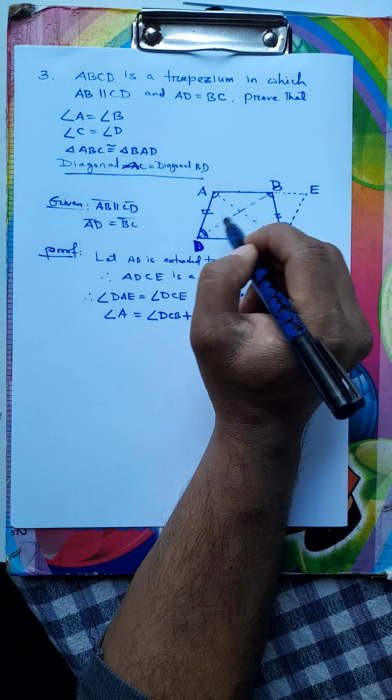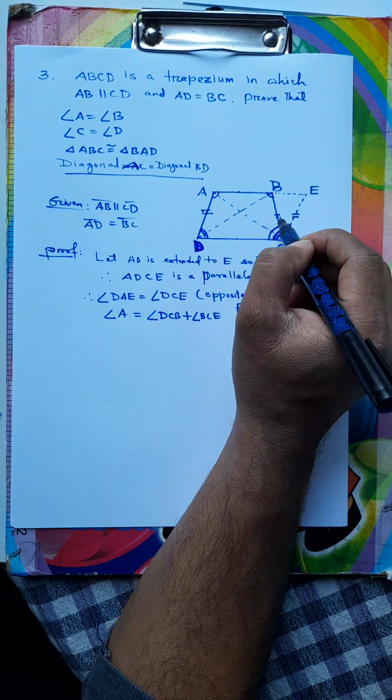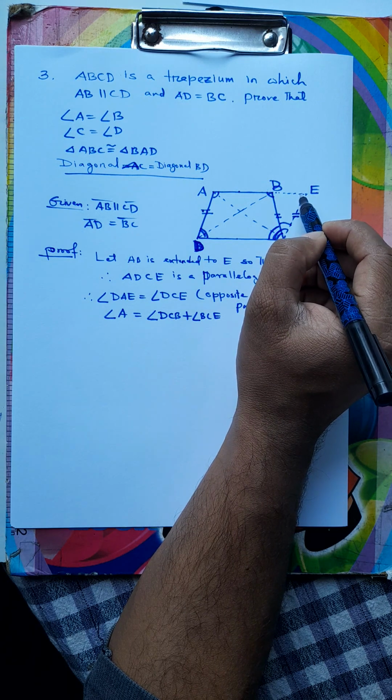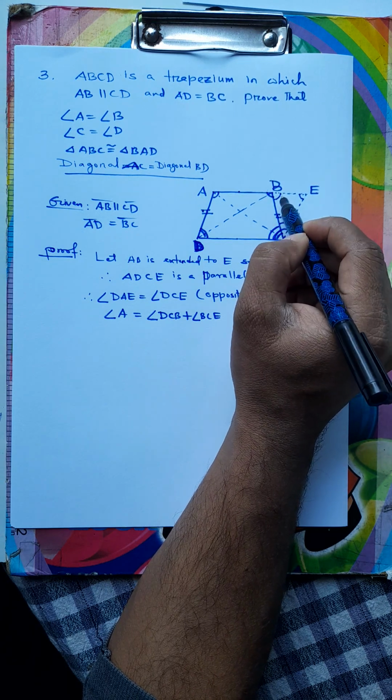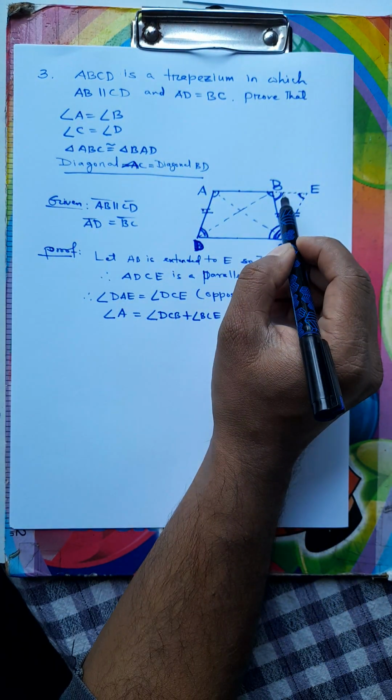Now you see, originally these two sides are equal, and by construction ADCE is a parallelogram, so this side equals this side. So these two sides are equal. That means it's an isosceles triangle. So these two angles are equal, right? These two angles are equal.